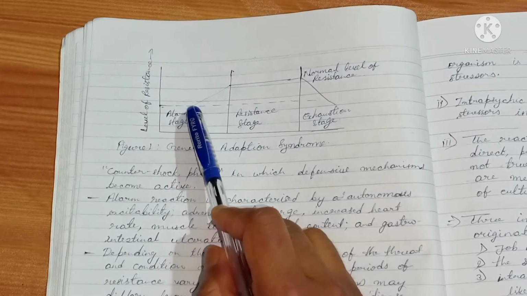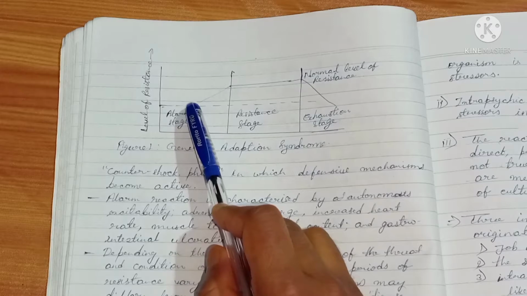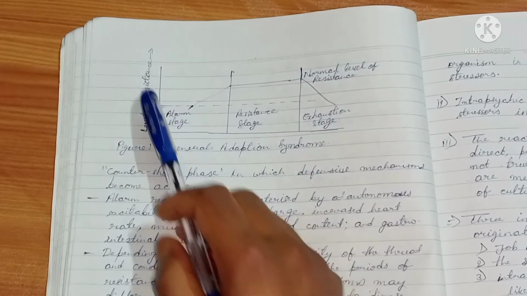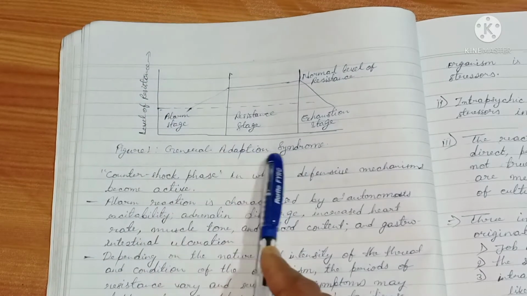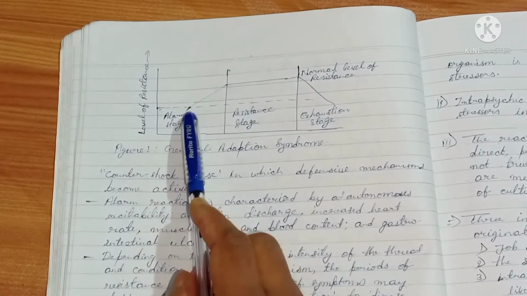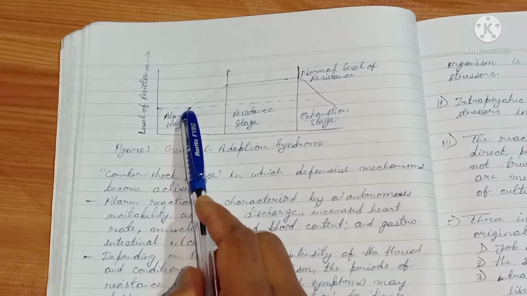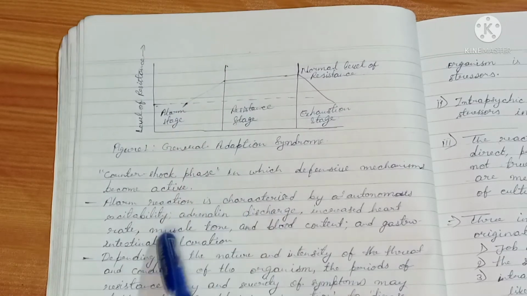As you can see, when defensive mechanisms become active, resistance starts to increase. The level of resistance is shown on the vertical axis, so here it activates resistance and then it starts to increase.